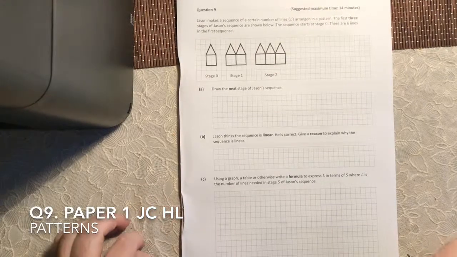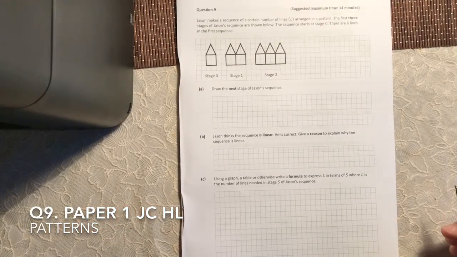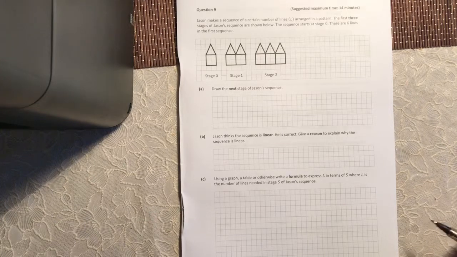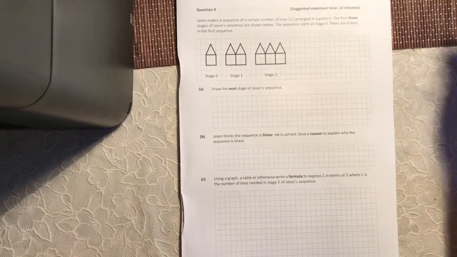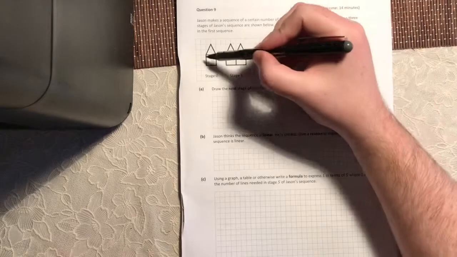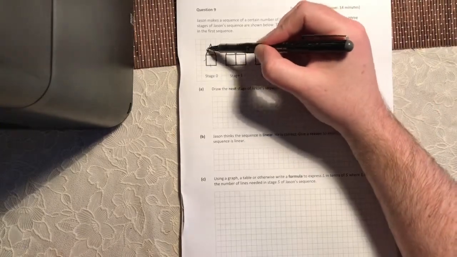Okay, so this is question 9, higher level Junior Cert, paper 1 of the mock exams. Jason makes a sequence of a certain number of lines arranged in a pattern. The first 3 stages of Jason's sequence are shown below. The sequence starts at stage 0. There are 6 lines. So there's 1, 2, 3, 4, 5, 6 lines.